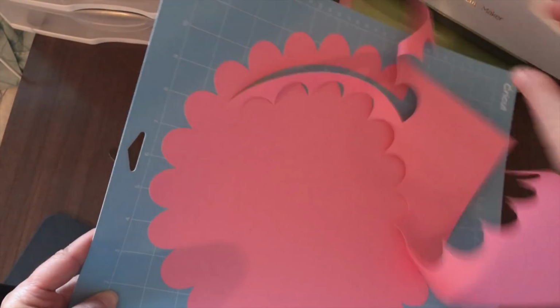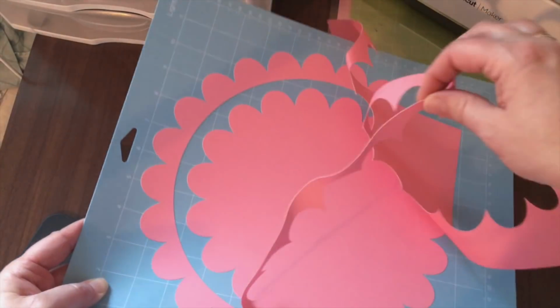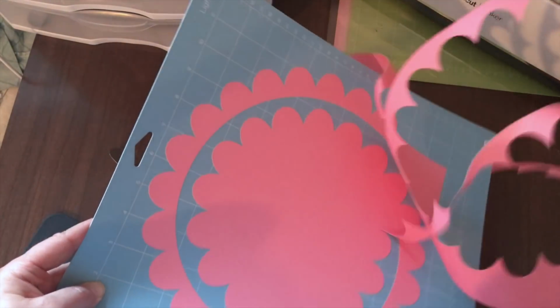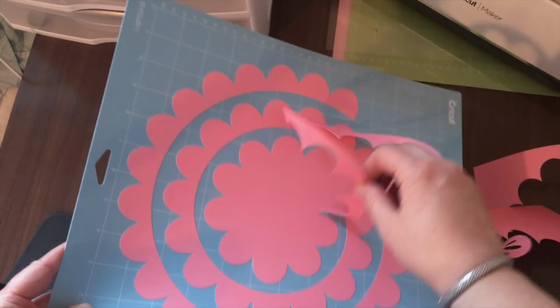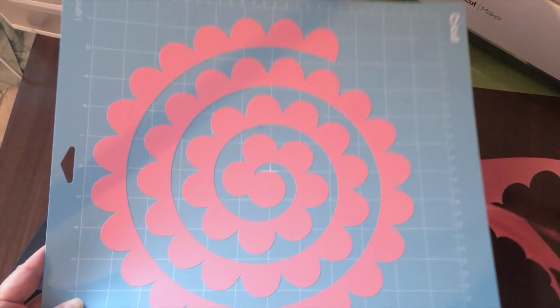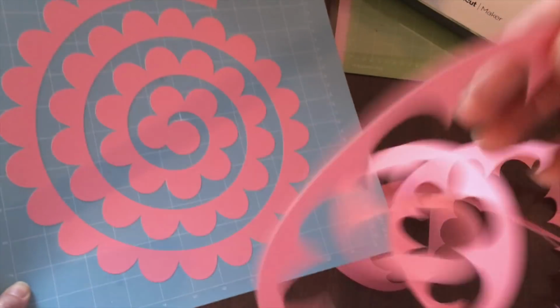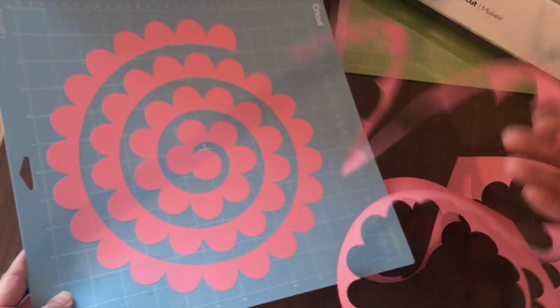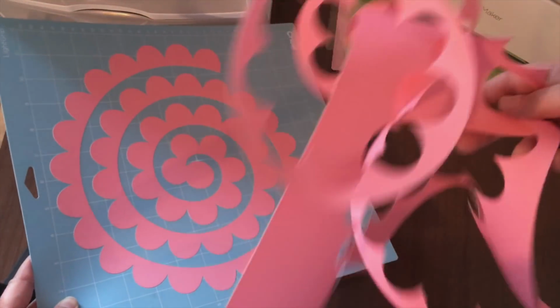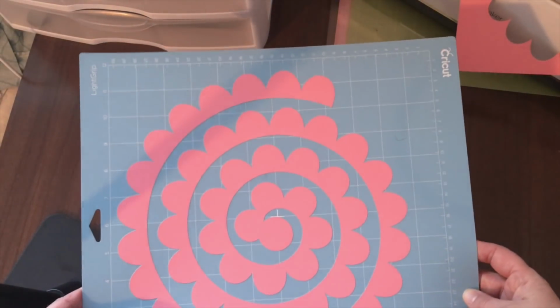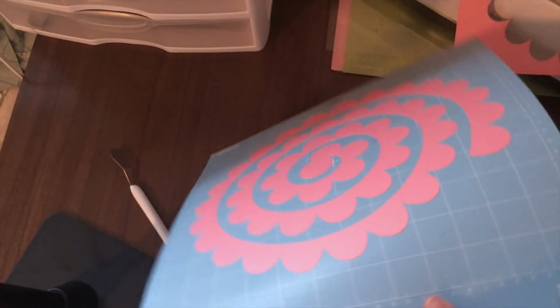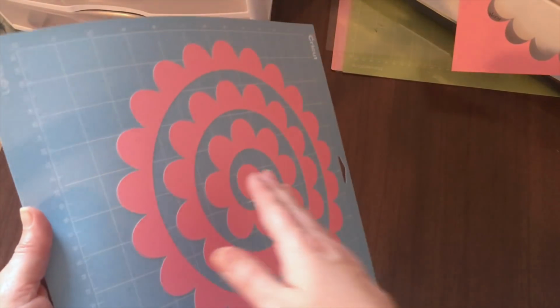And depending on the paper that you're using, sometimes it'll rip in the thin parts, but this is kind of fun. And it's going quite well, so that's good. If anybody has any suggestions on what to do with these fun scrap pieces, leave a comment. So here we are, and we have the flower now ready to take off.